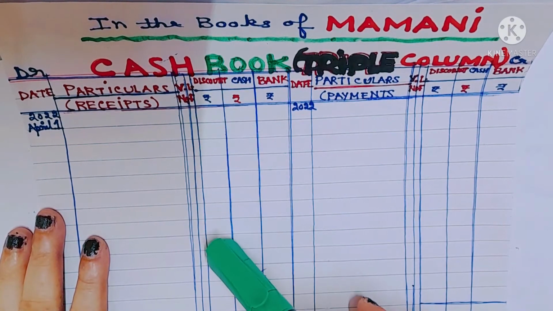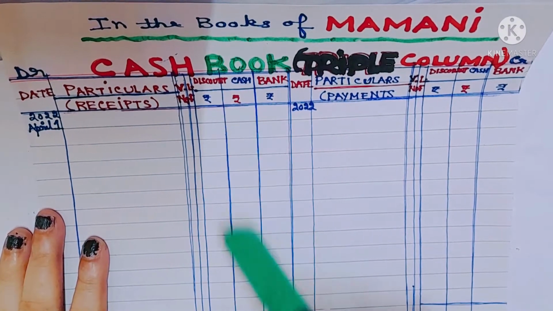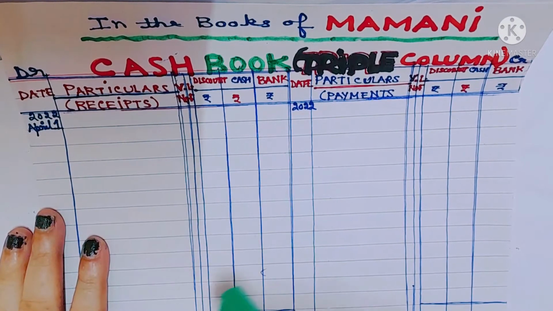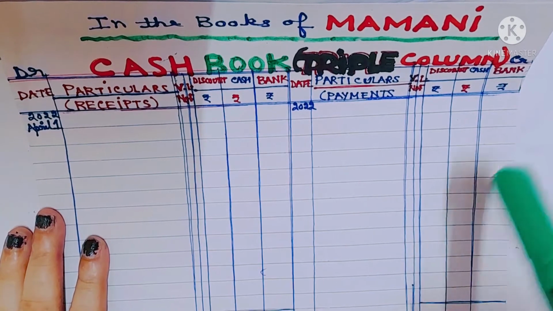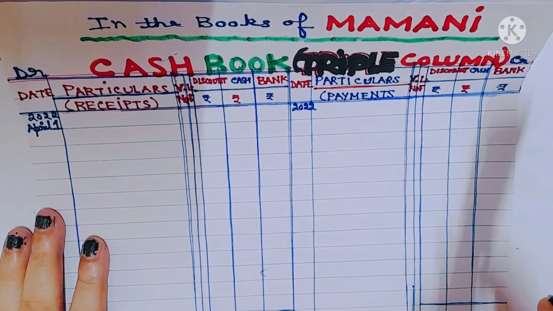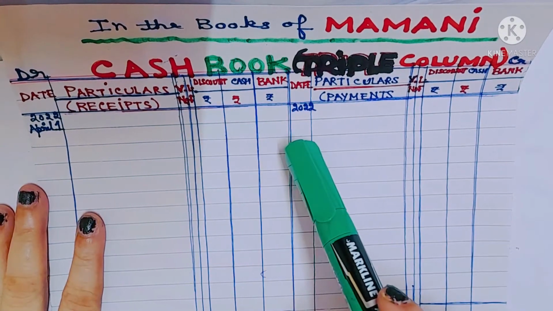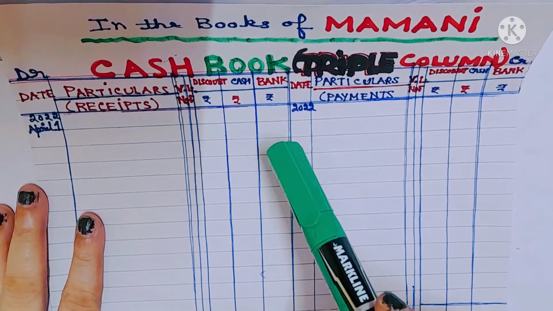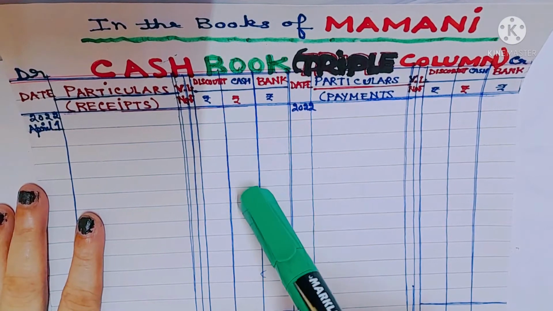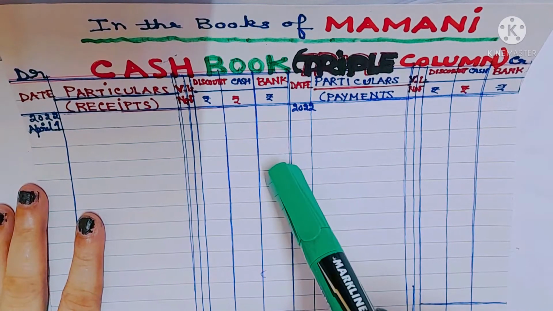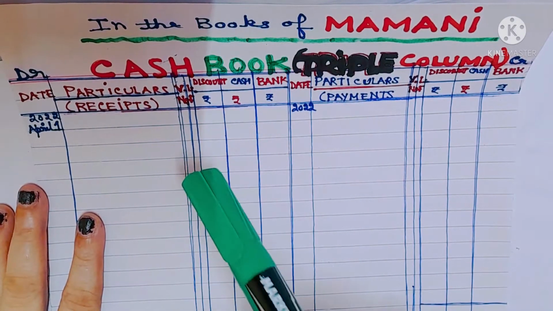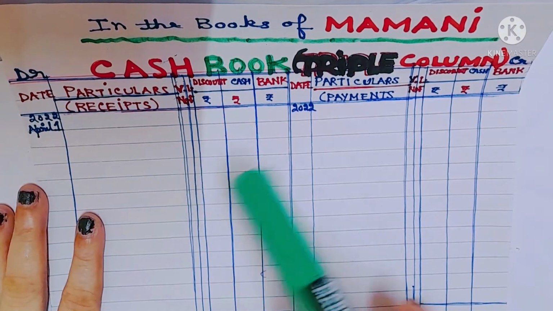Please remember, a triple column cash book is one which consists of three separate columns on the debit side: discount column, cash column, bank column. And discount column, cash column, bank column on the credit side too. Cash transactions are recorded in the cash column. Banking transactions are recorded in the bank column. Discount is recorded in the discount column.